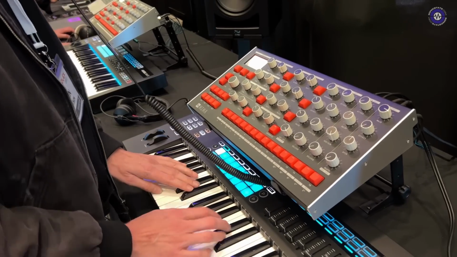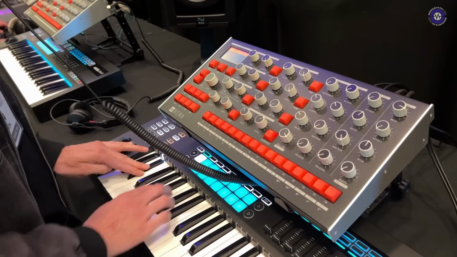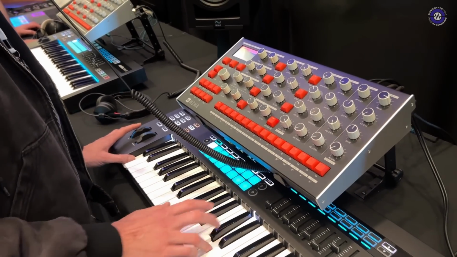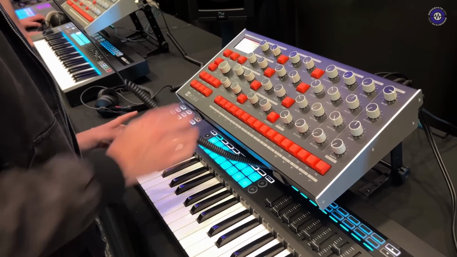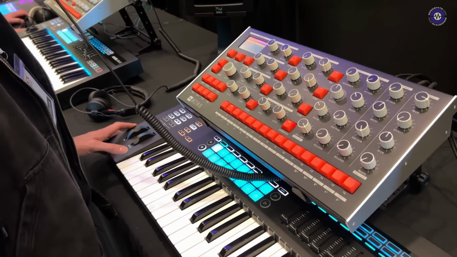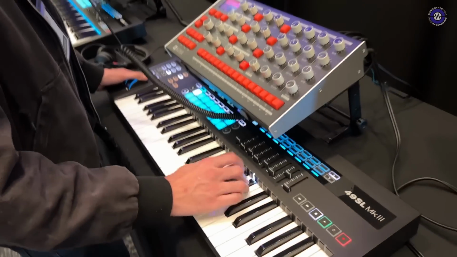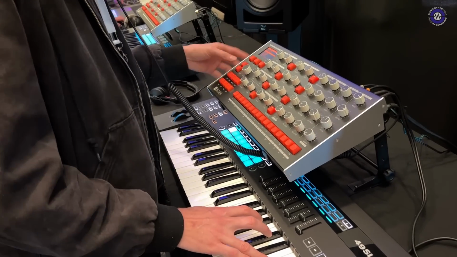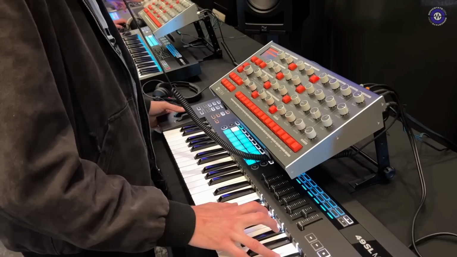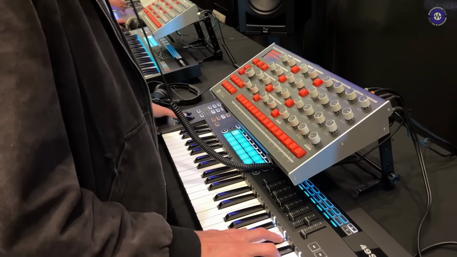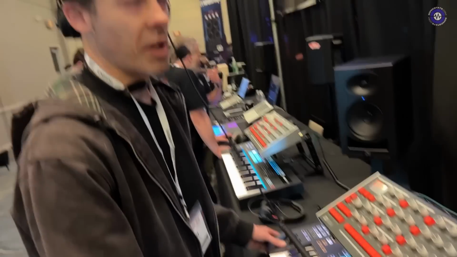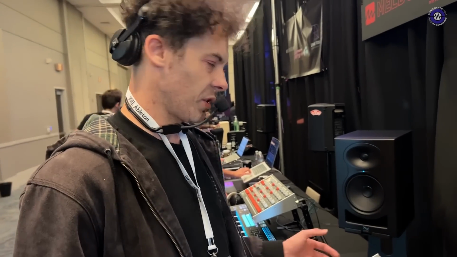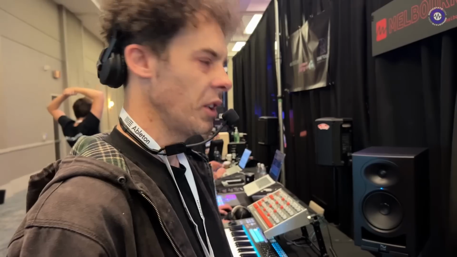So we get some pretty massive lead sounds and bass sounds. You can set up some really pretty lush, expressive modulation stuff now with the modulation system on this.